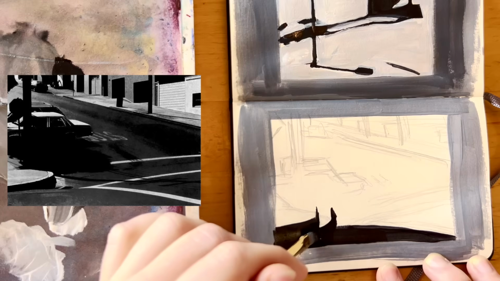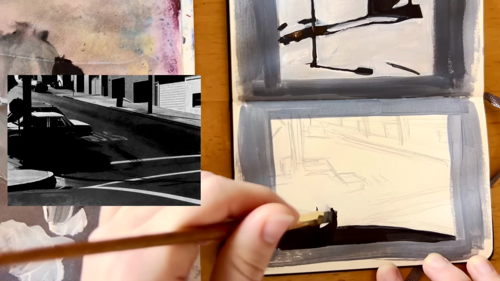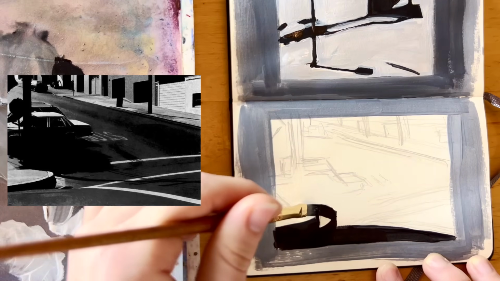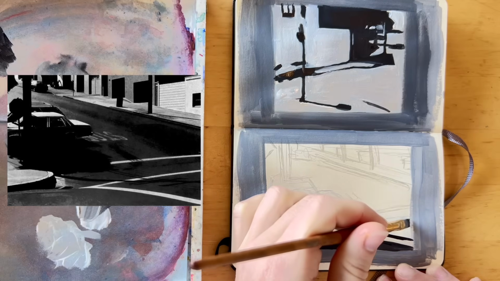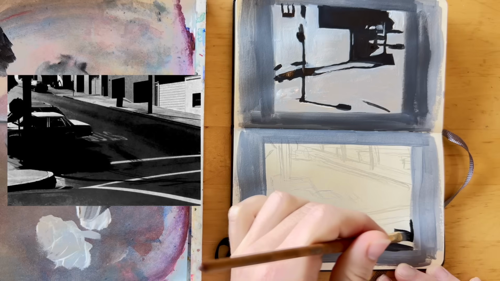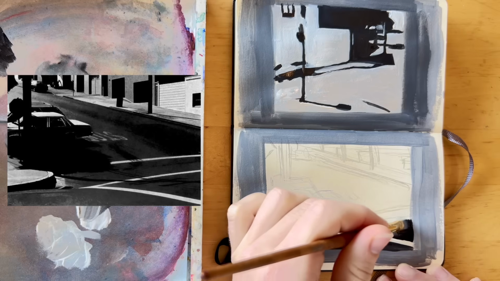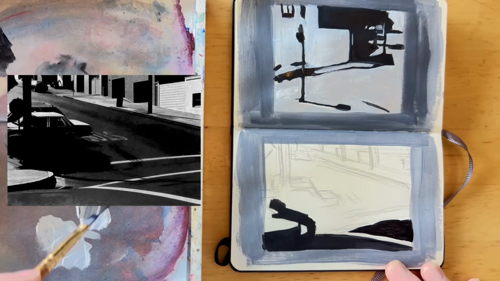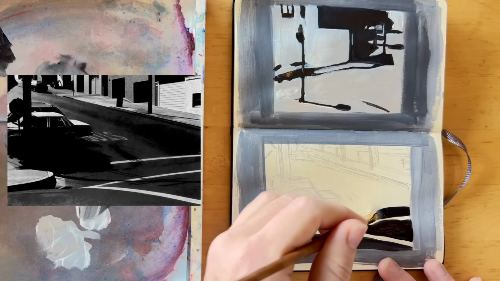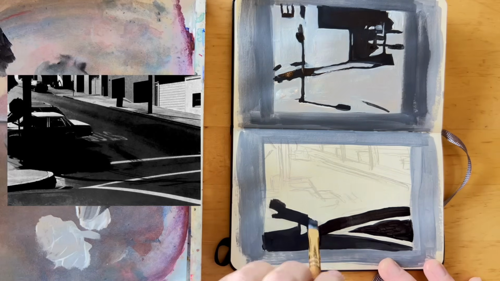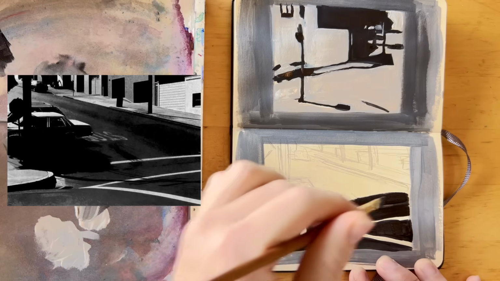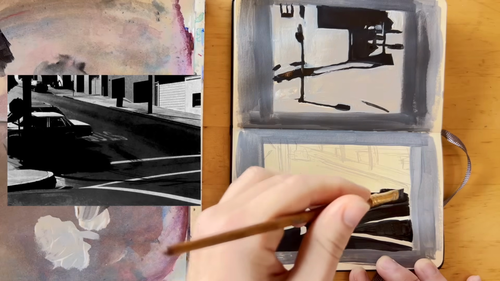As with the first image, I put a gray border around the edges to kind of rein in the composition. Then I go in with my dark paint and start adding in where I'm seeing those darkest shadows. And as I'm doing these exercises, one thing that pops out to me a lot is the diagonals in these compositions. The image above has the nice diagonals of the curb on the street, and also the shadow being cast by the stop sign, and even the shadow of the car itself.